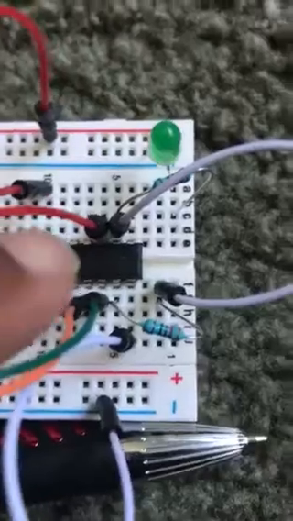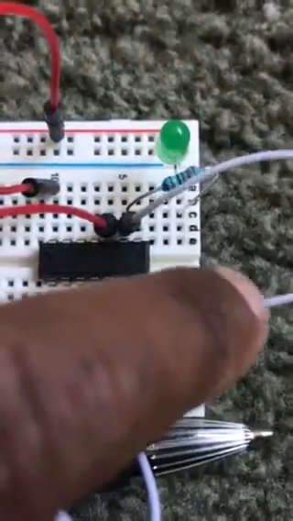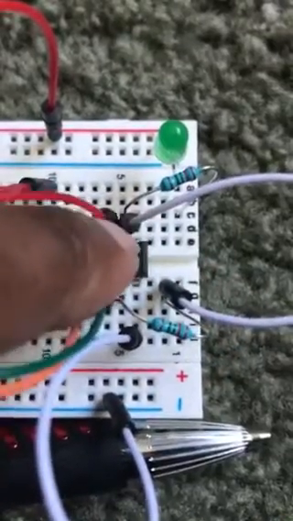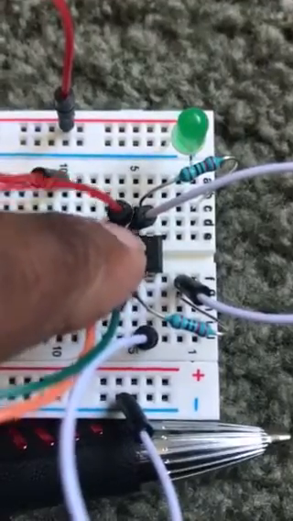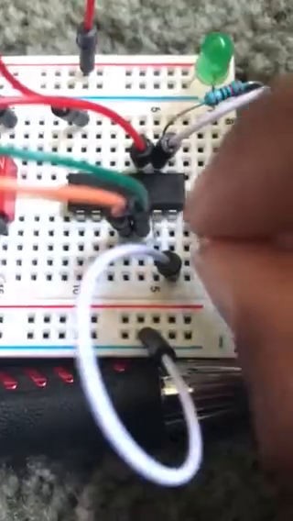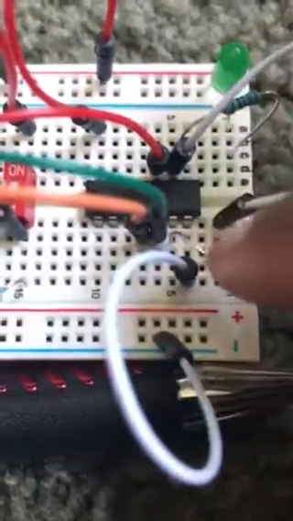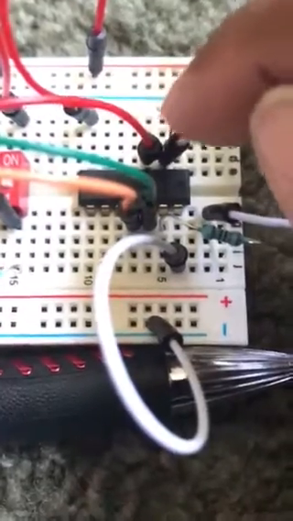So this one I've connected to a resistor, and then I've connected that resistor to the input over here, which is 3A. So we're coming from 2Y right here through this resistor, over through here, and then over to 3A.